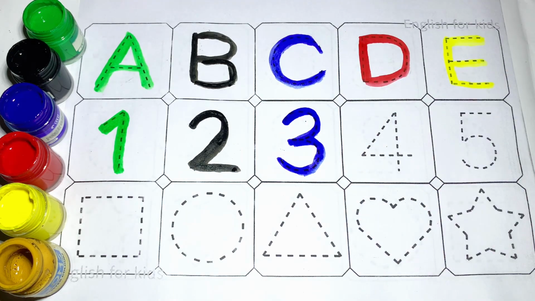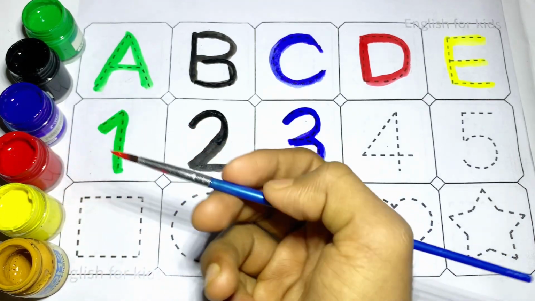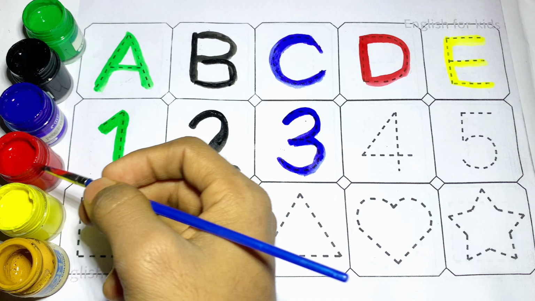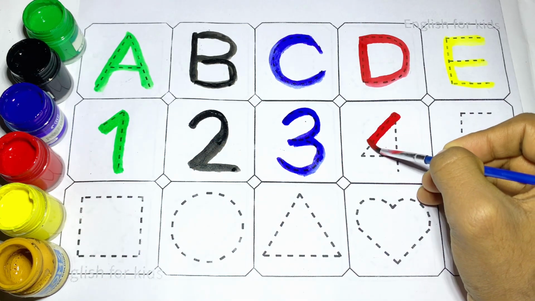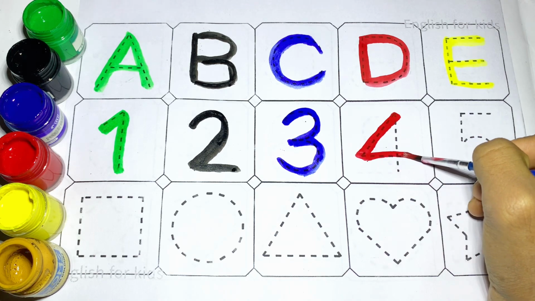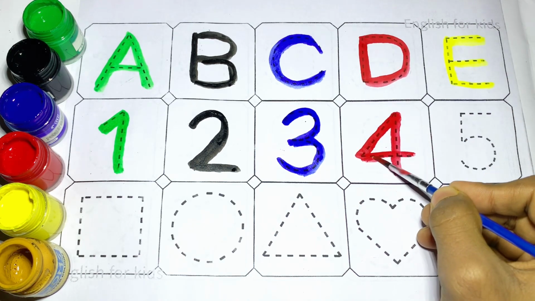Kids, now draw 4. The numbers of 4, and use red color. F O U R, 4. The numbers of 4.